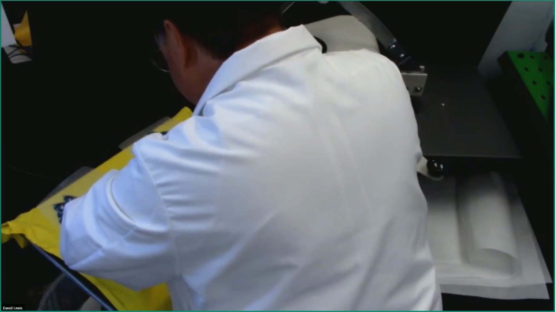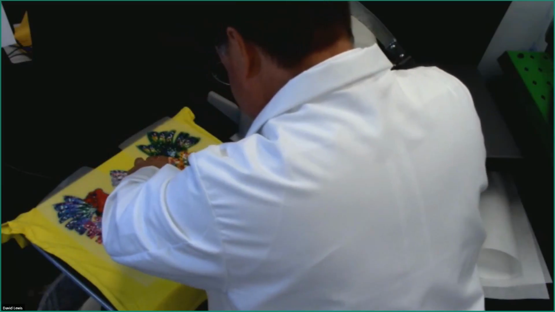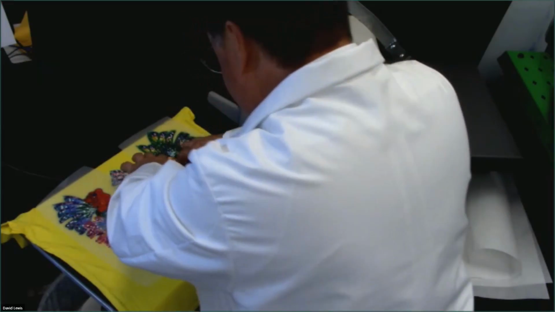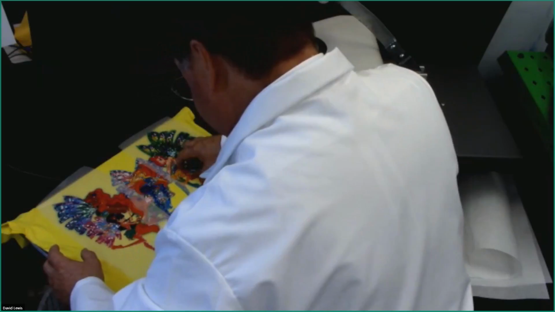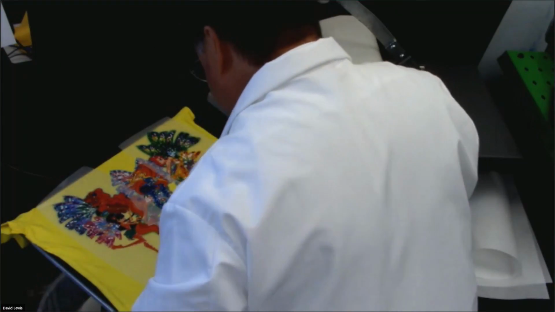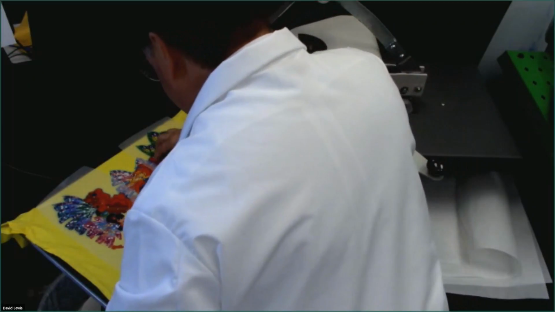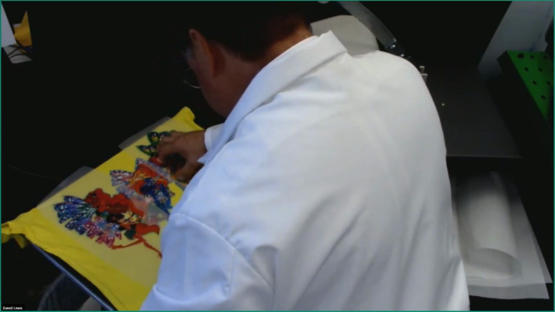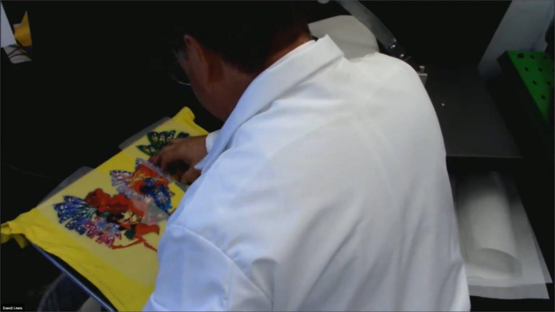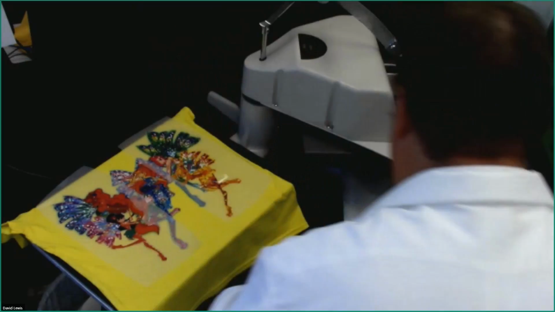Lining everything into the right position. Okay. George? I think I've got that.